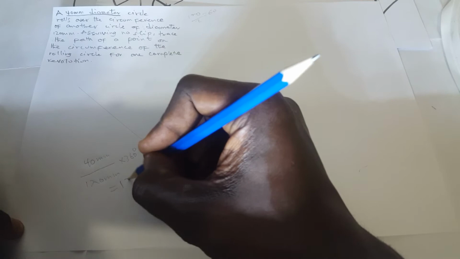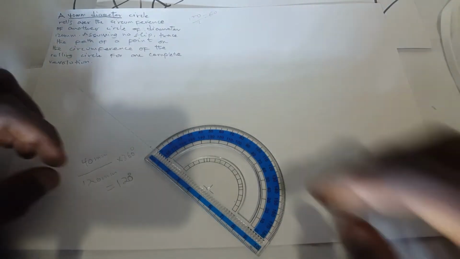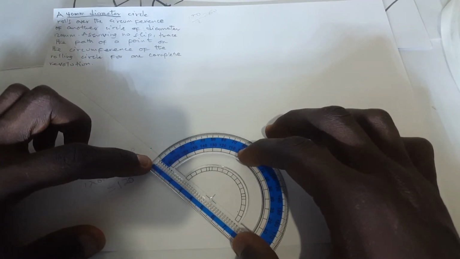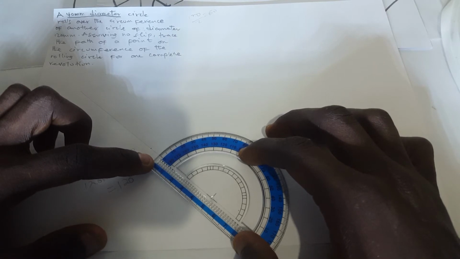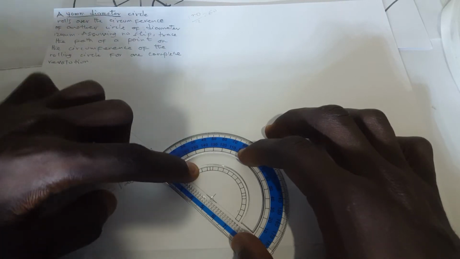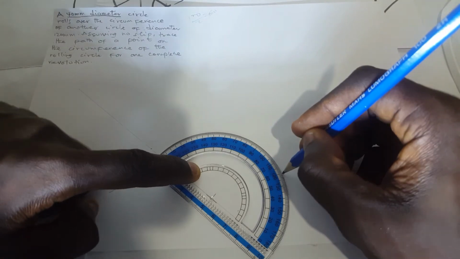Okay, so that is 120 degrees. Please, it's not 120 degrees Celsius, okay? It's 120 degrees. So let's use this to find our 120 degrees. Okay, I think this is it. Yeah, everything is on point. So our 120 degrees is going to be at this side.